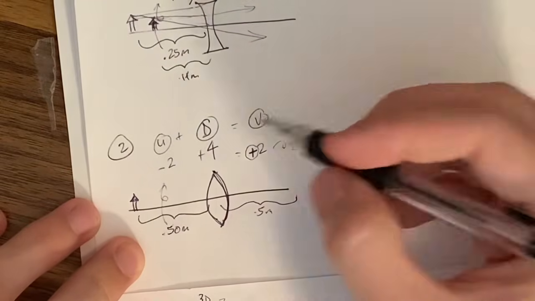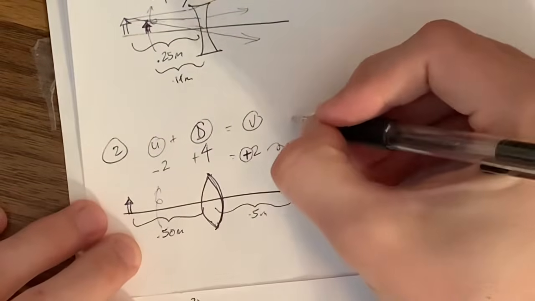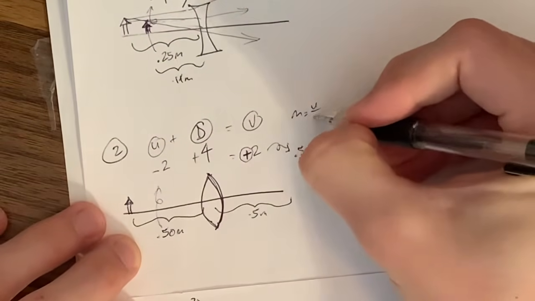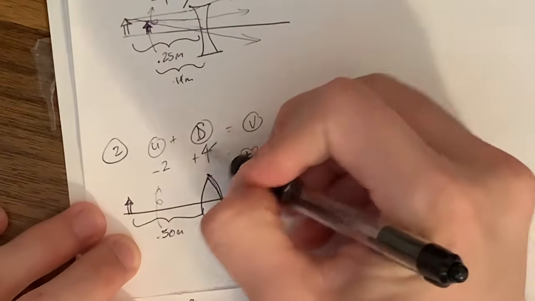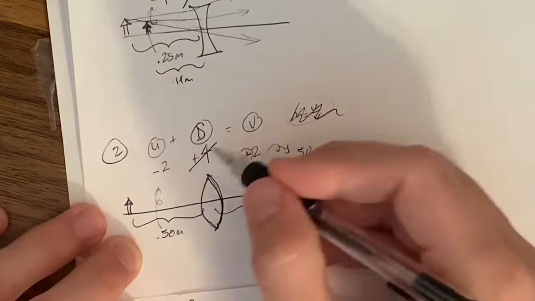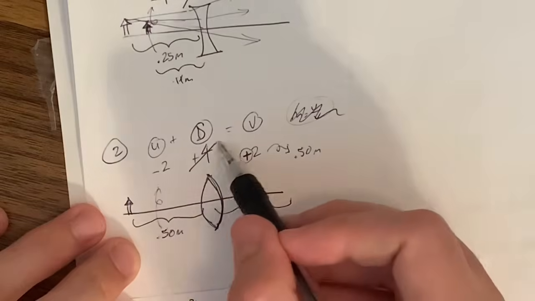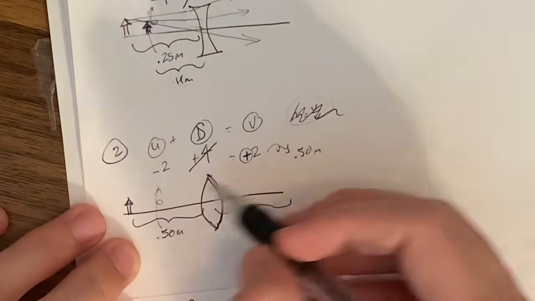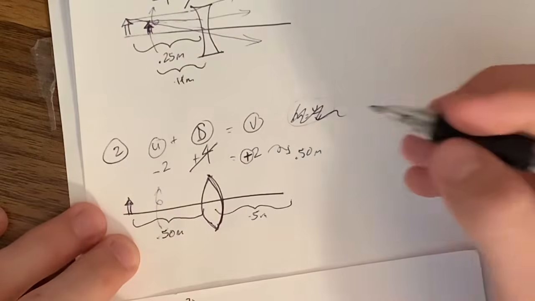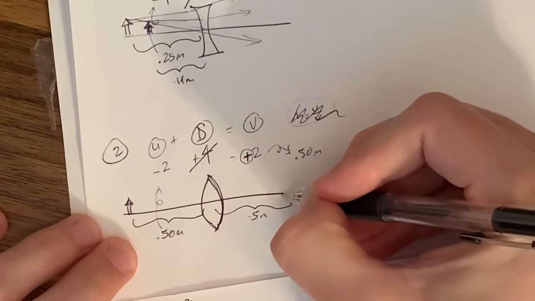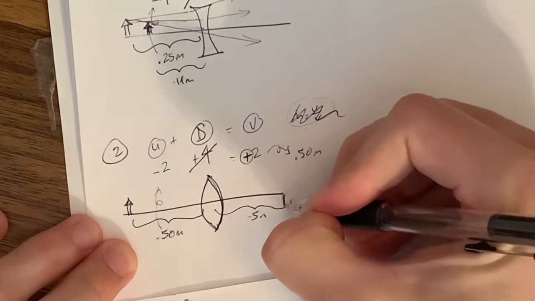And then is it going to be upright or is it going to be inverted, and is it going to be magnified or minified? For those, we use our magnification formula, which you may have memorized, but if you don't know it, it's easy if you just cross out your middle number, cross out your D, and then you have the U over the V. -2 divided by +2 is going to give you -1. So -1, the fact that it's negative means it's going to be inverted, and the fact that it's 1 means it's not going to be magnified or minified, so it's just going to be something like this.